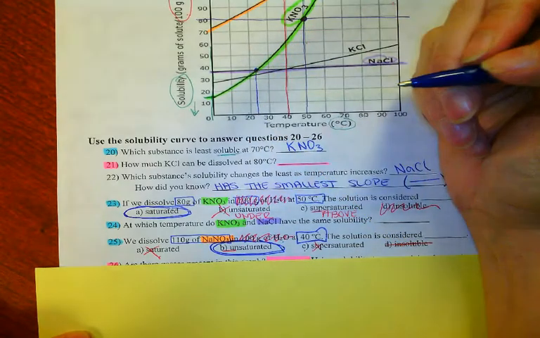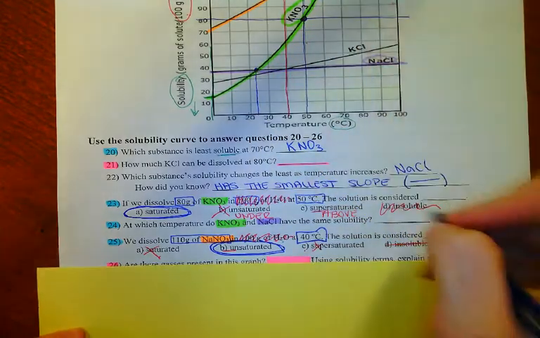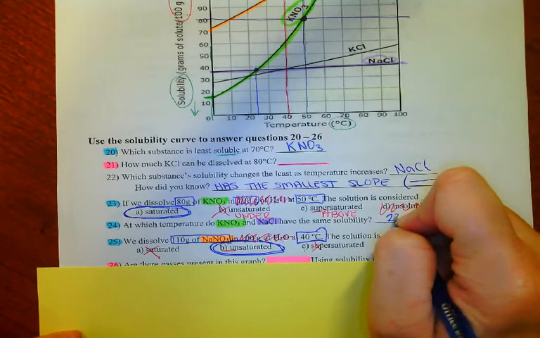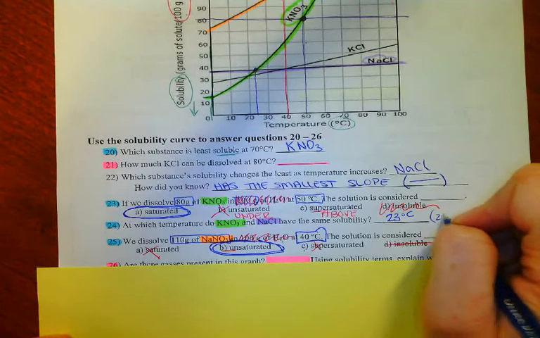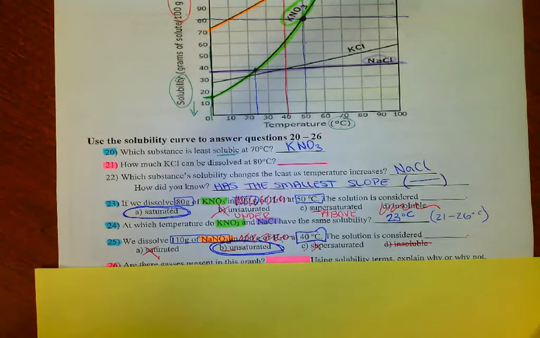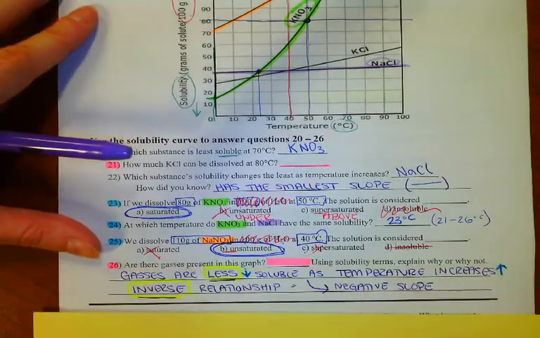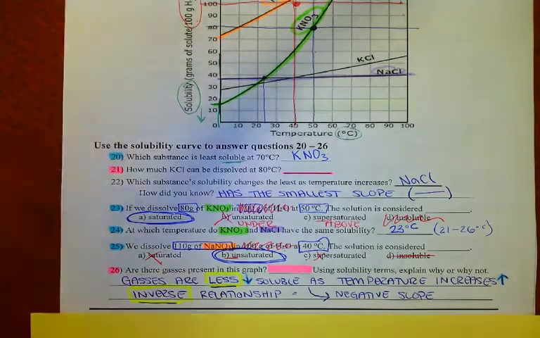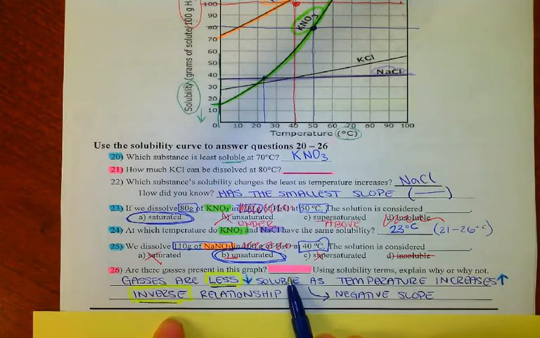So I'm going to read down here. It's not quite 25. I'd say probably about 23 degrees Celsius. Really, any answer between 21 and 26 is going to be acceptable. It's not a very precise graph, so we won't be very precise in what we expect from you. Okay, but that's how you know if it's the same solubility. And number 26 is a really important one to know. Okay, I want you to finish answering this question.